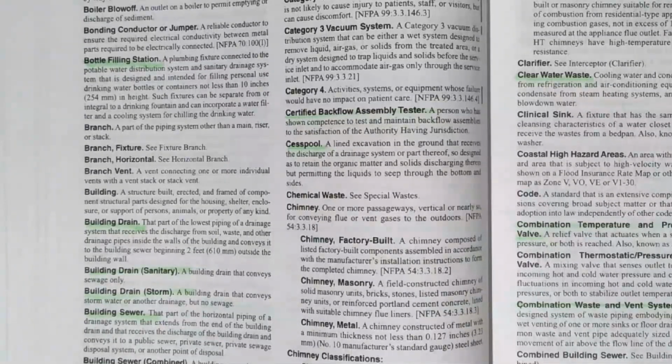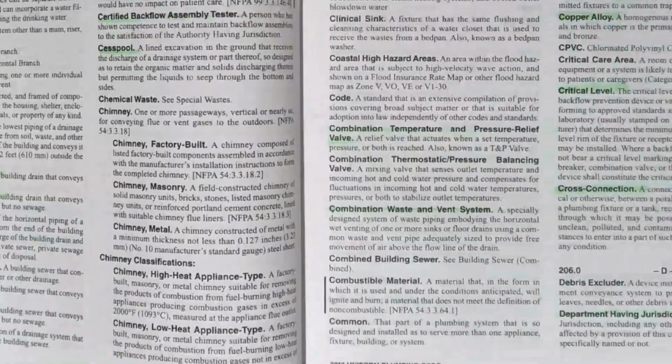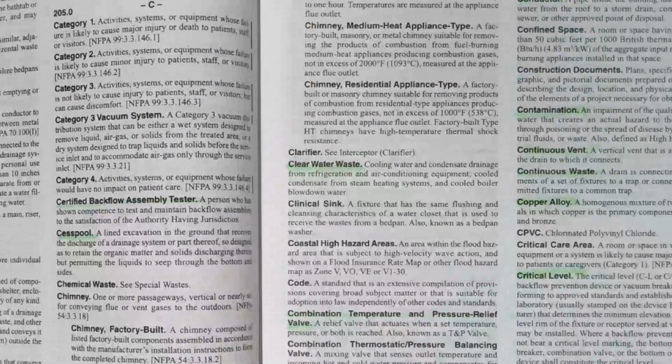Cesspool, a lined excavation in the ground that receives the discharge of a drainage system or part thereof, so designed as to retain the organic matter and solids discharging therein, but permitting the liquids to seep through the bottom and sides. Let's put it this way: it's not something you want to fall into. Okay, rather nasty bit of business if you fall into that. And I don't think I have any more there, so we go over to this.